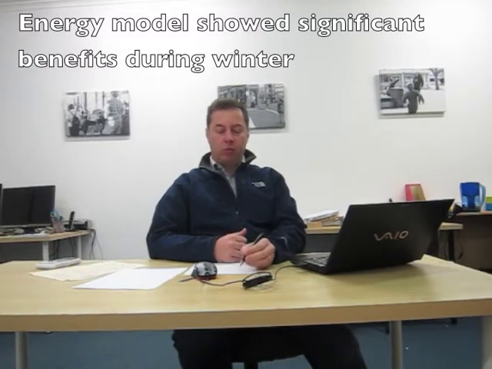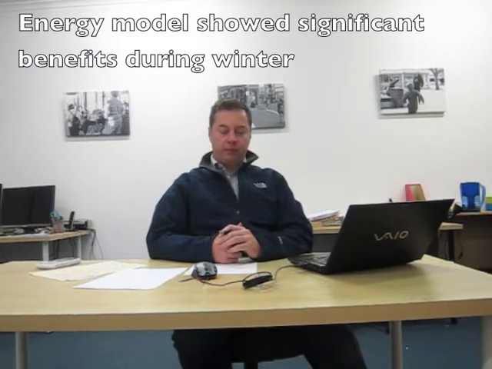The insulation also had significant effects on the heating and wintertime performance. With a standard building during wintertime, for an 8-degree outdoor temperature, the energy model showed that the indoor temperature would be 9.6 degrees.